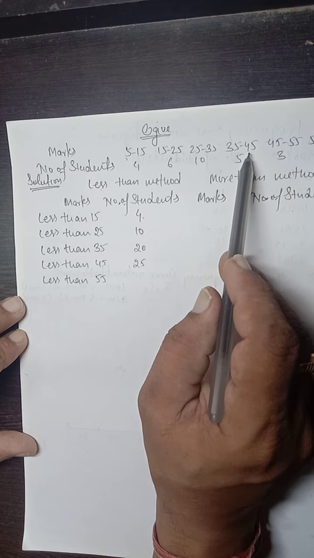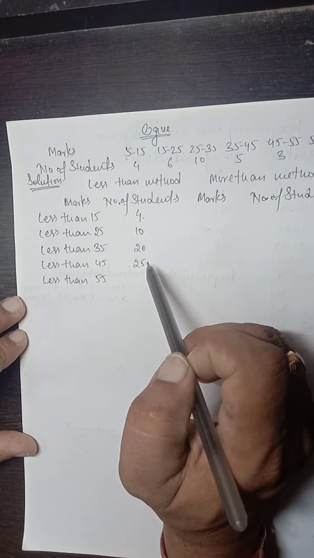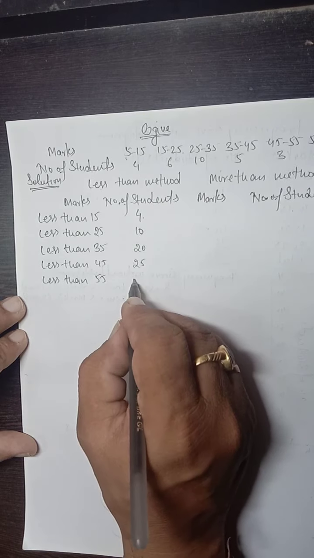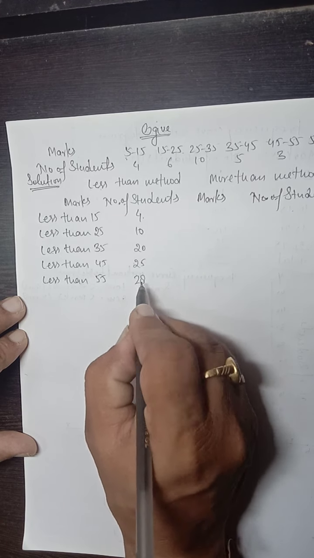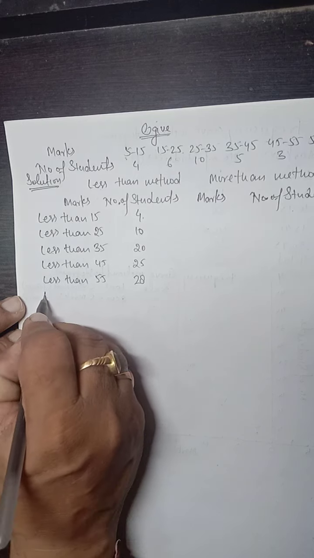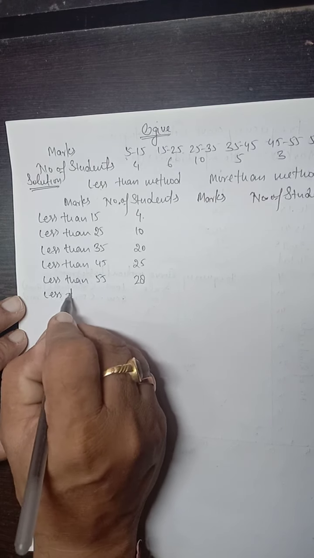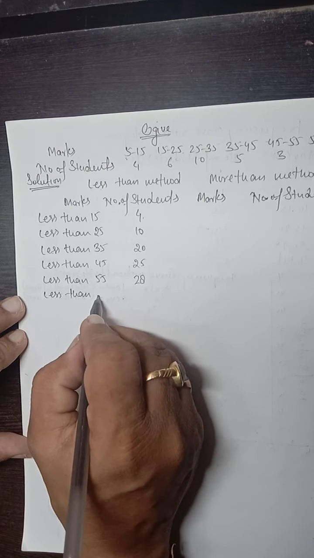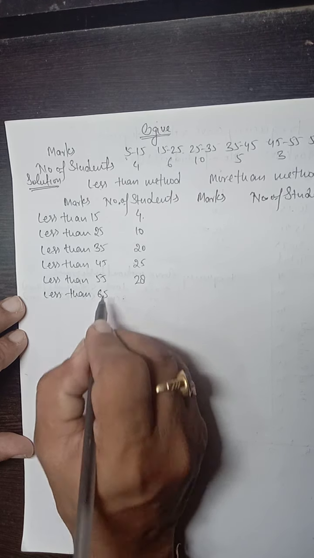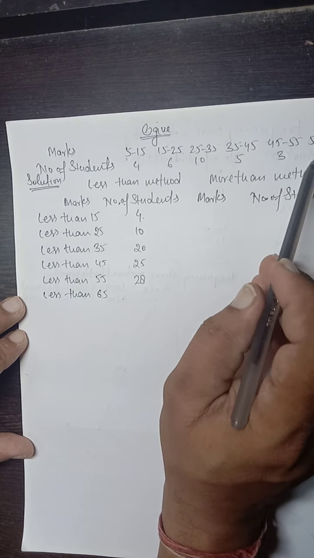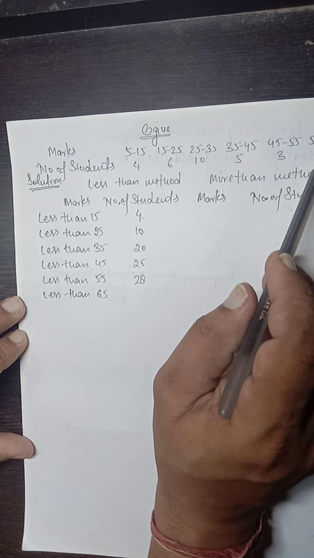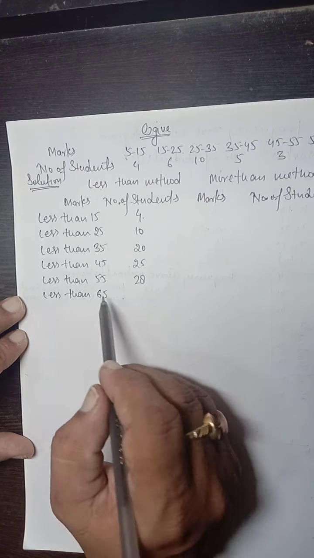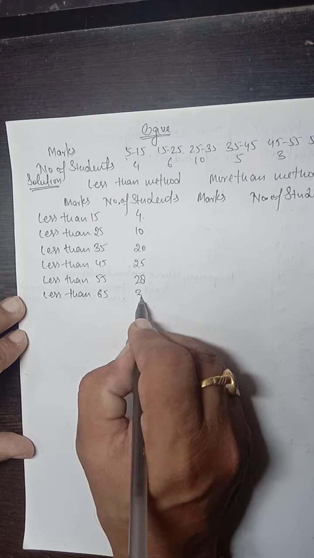Already we took 5 to 45, 25, and 3 more will be added here, that is 28. Next we move to less than 65, between 5 and 65. So 2 more will be added, then it will be 30.